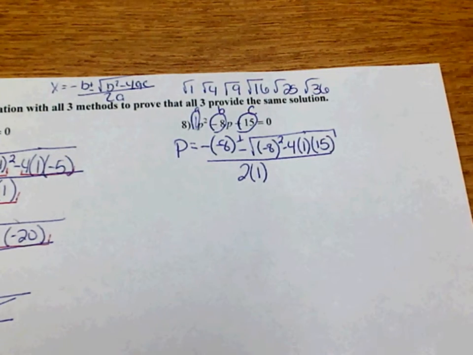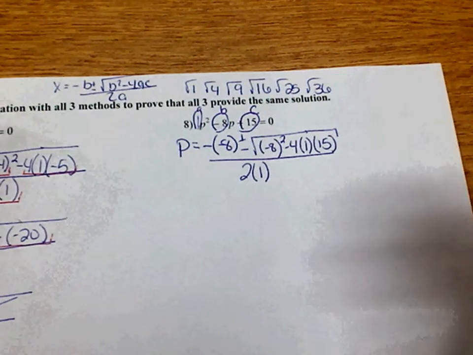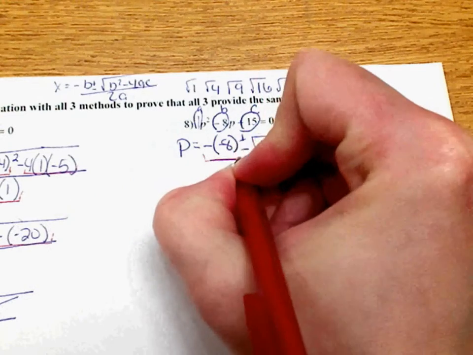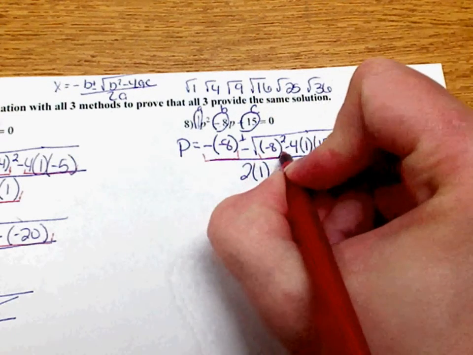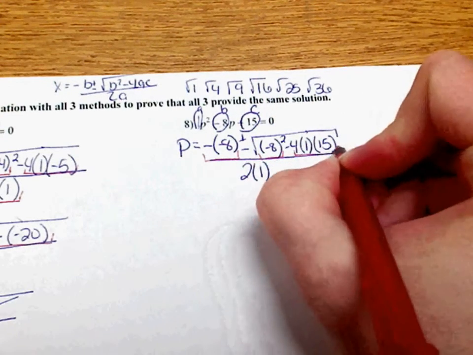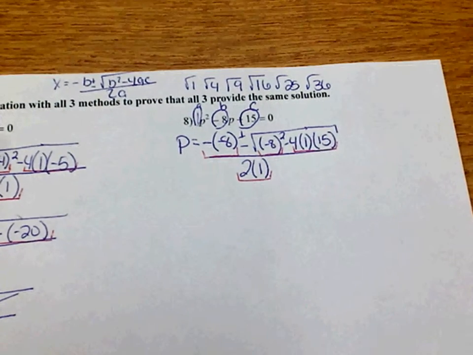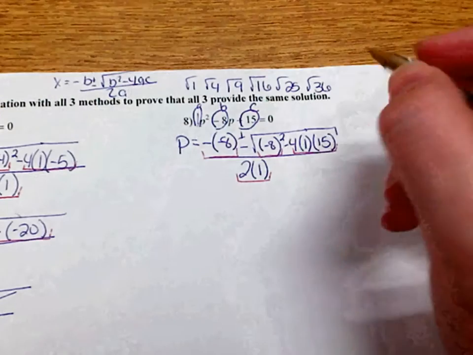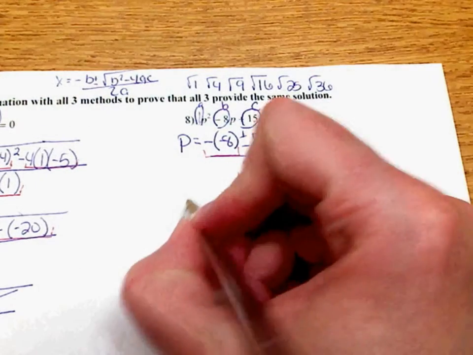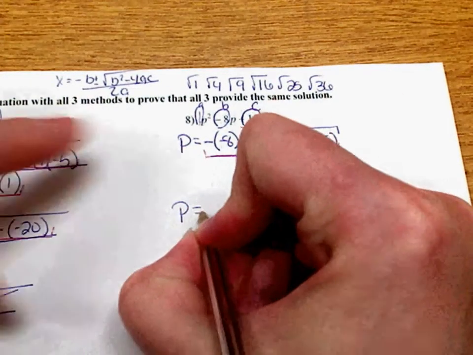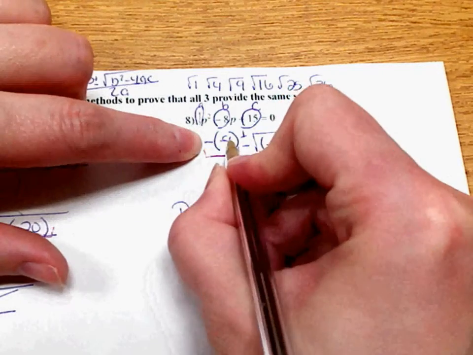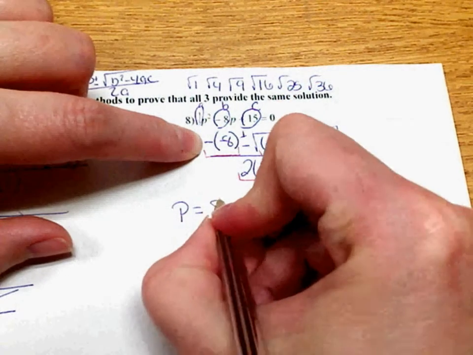Once I have everything plugged in to the quadratic formula, I need to simplify the pieces. So I've got this piece right here, this piece right here, this one right here, and this one right here. Those are the pieces that I'm simplifying. So I've got P equals, the opposite of negative 8 is positive 8.